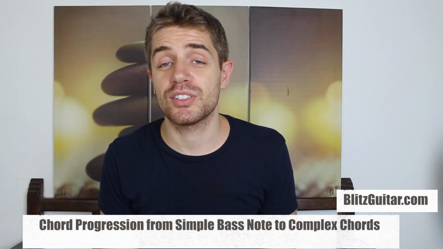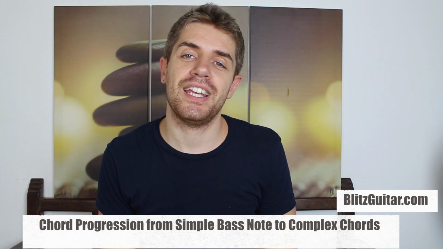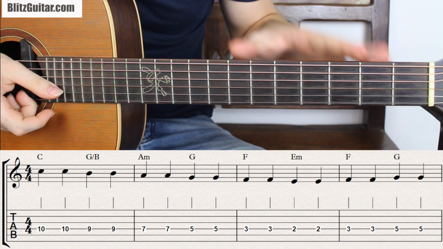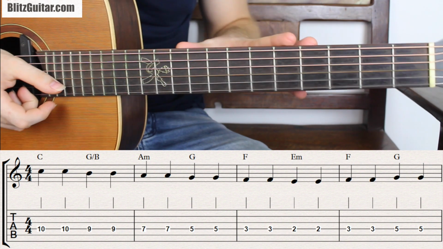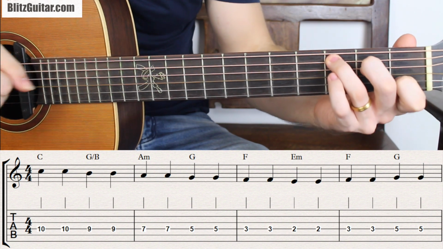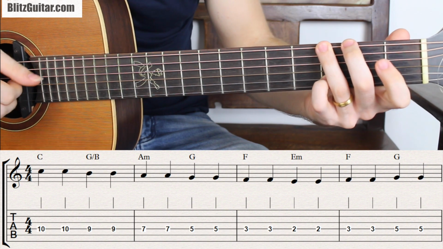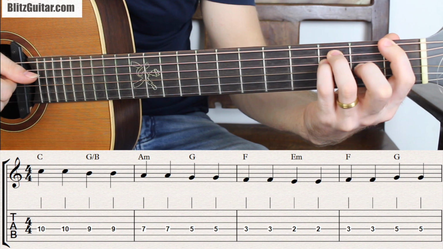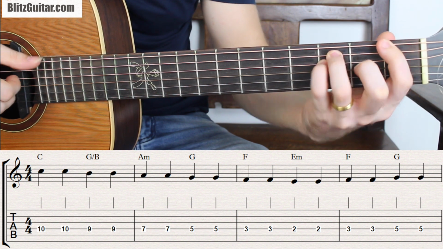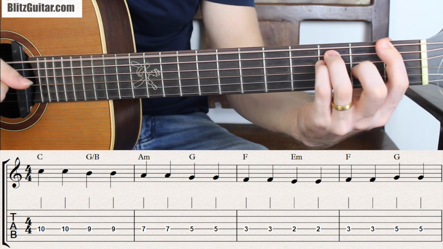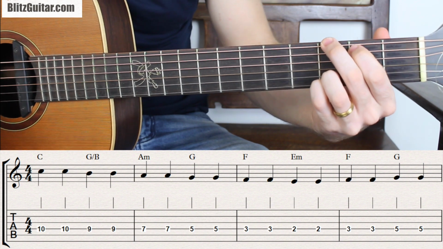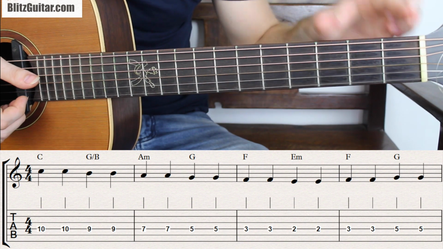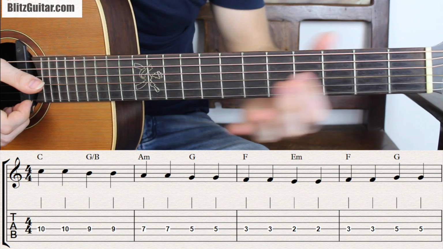Let me show you how to play this awesome chord progression in different layers. Alright guys, let's start with the chord progression. Now we're gonna play a very simple one. It's C major, G, A minor, G, F major, E minor, F major, and G. Very, very simple. But as we said, we're not gonna play the basic chord on one position. We're gonna play it horizontally.